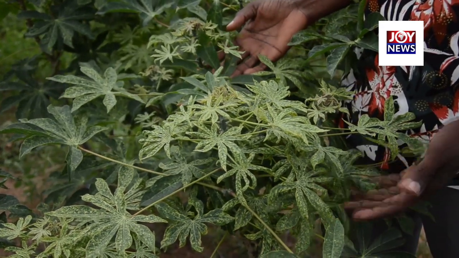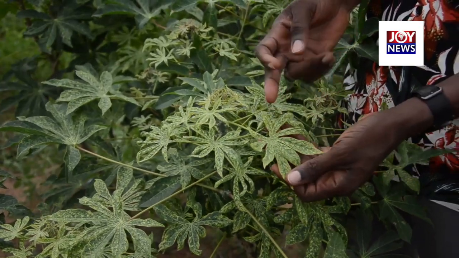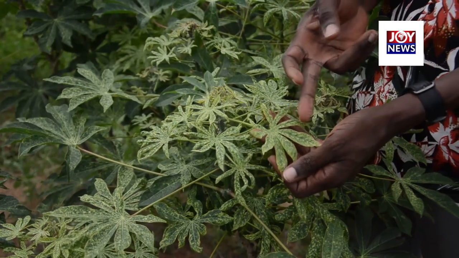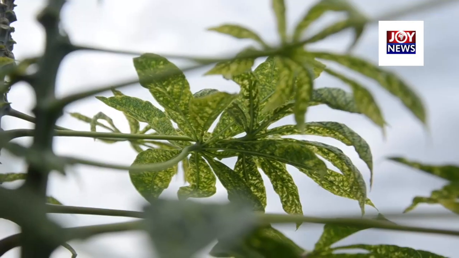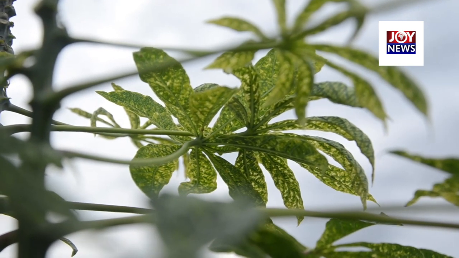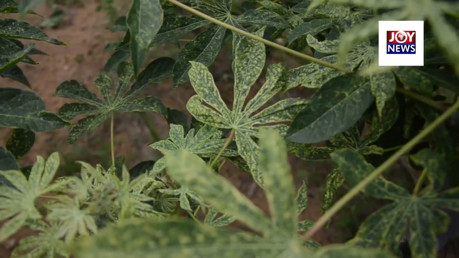When they go to their fields on their own, we teach them to monitor. When they see any disease symptoms that are not familiar to them, they should contact us or any of the MOFA offices.